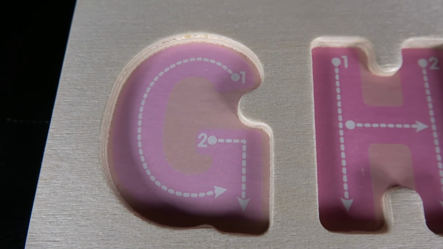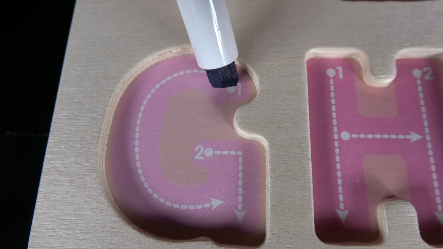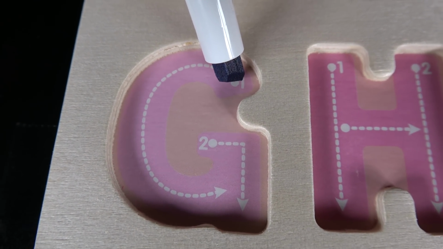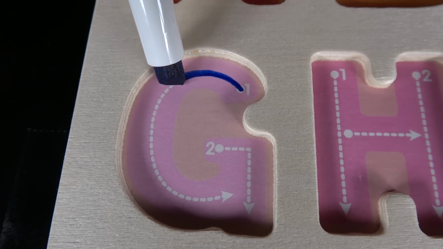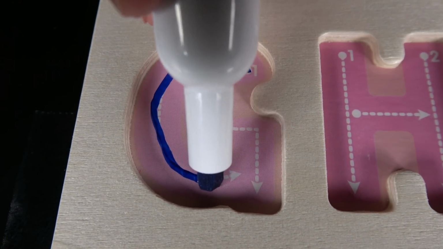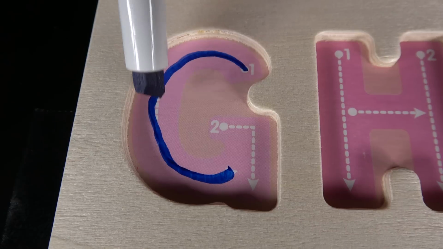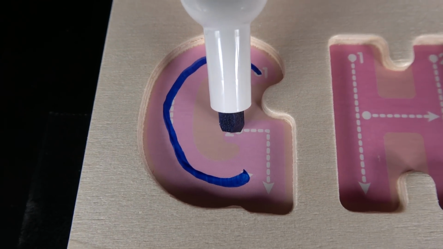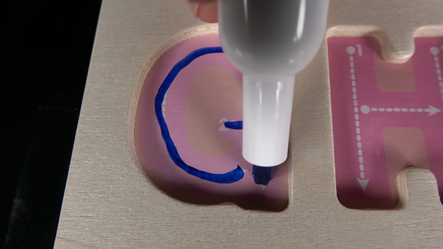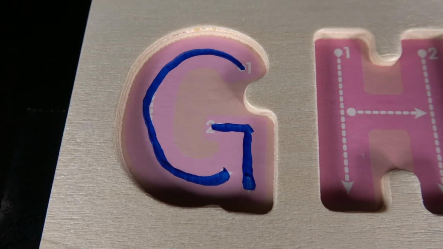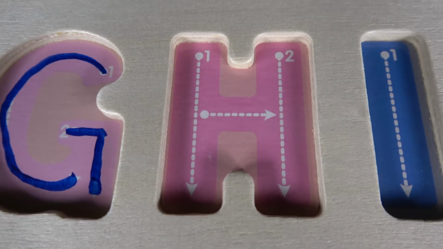This is the letter G. G will start right here. Once we make that curve, we start right here and go down. This is the letter G.